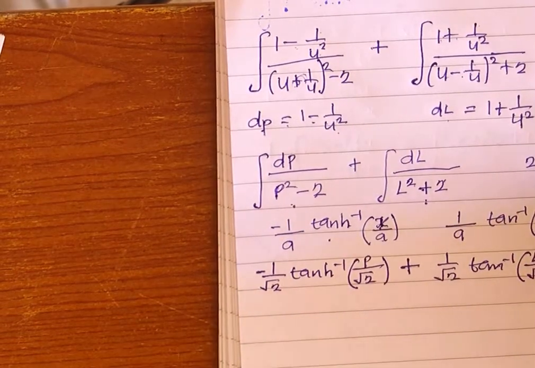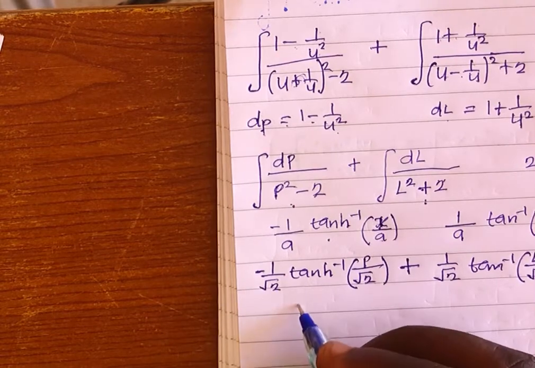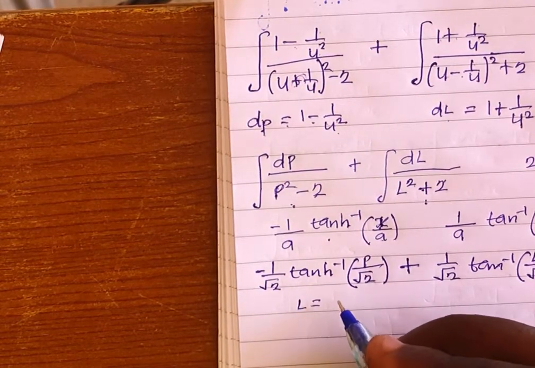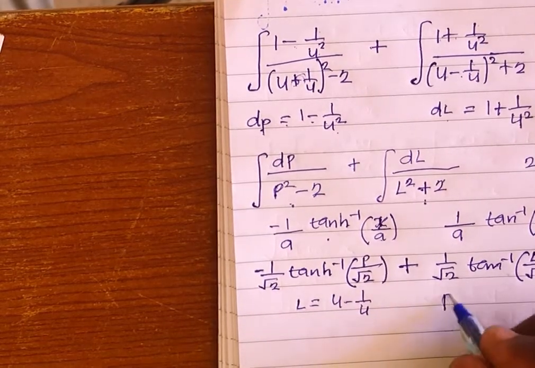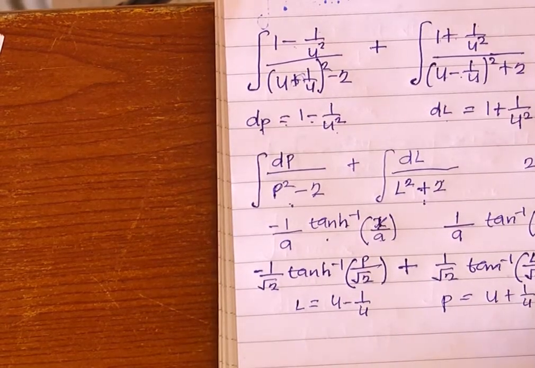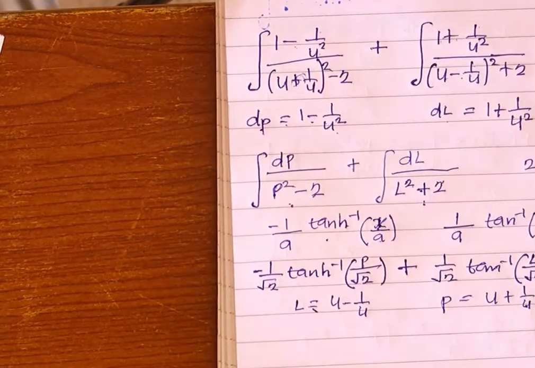Is this the final answer? No. Why? Because my L is taken to be u minus 1 over u, and also my p is taken to be u plus 1 over u. Then I can easily replace everything here with this. Let me put them back into the solution.